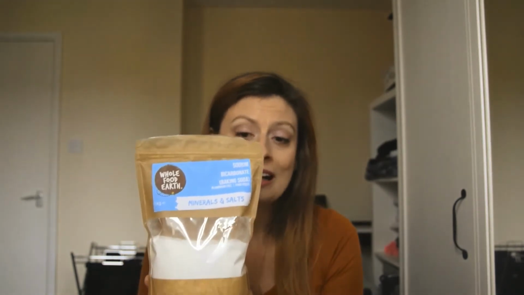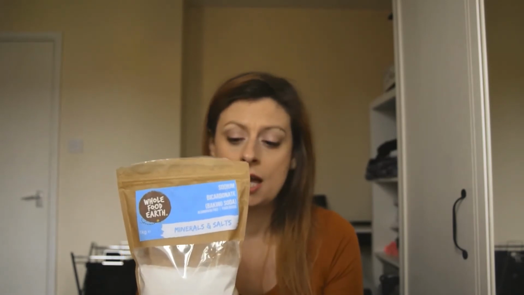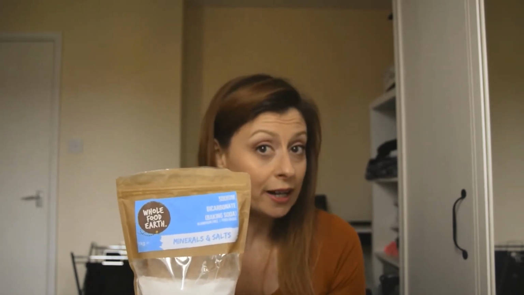I got this 1 kilo and it was for like £3.99, and it's a very good brand, so I have this now. I couldn't imagine all the uses that you can do with bicarbonate of soda, and now I'm finally experiencing it. I'm finally trying all the ways. First thing to say is that bicarbonate of soda is a natural disinfectant.